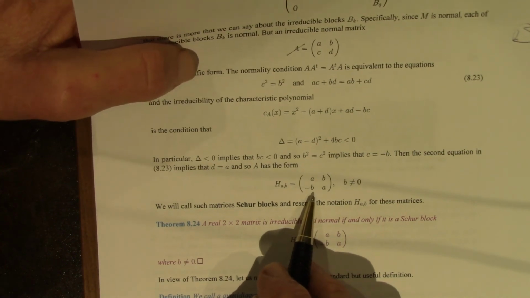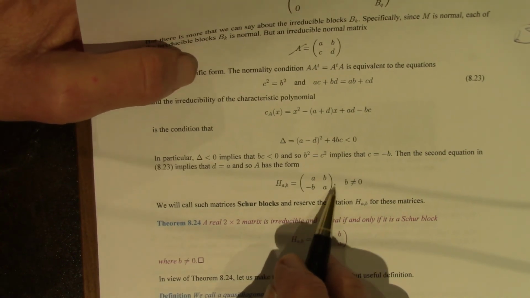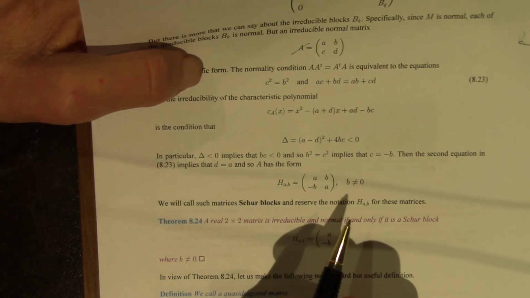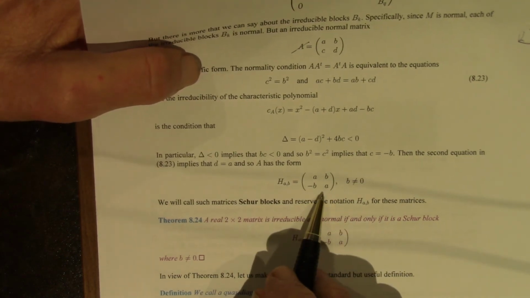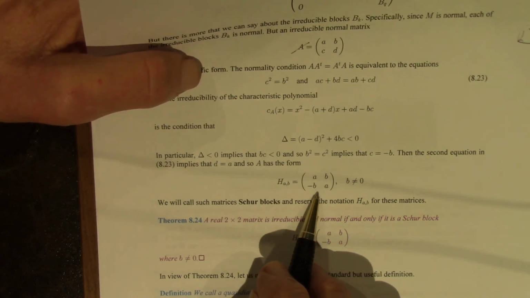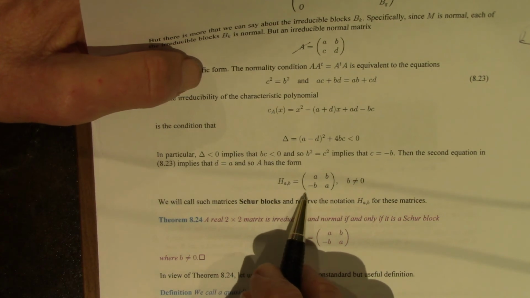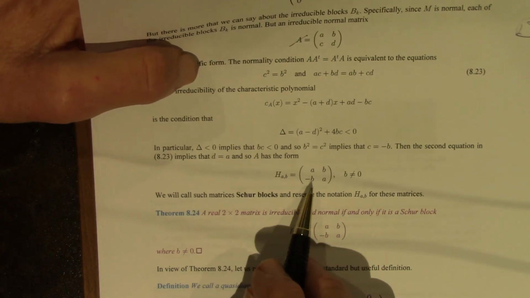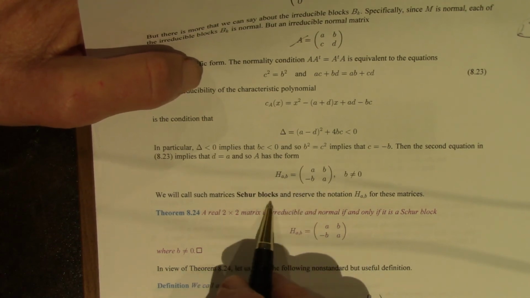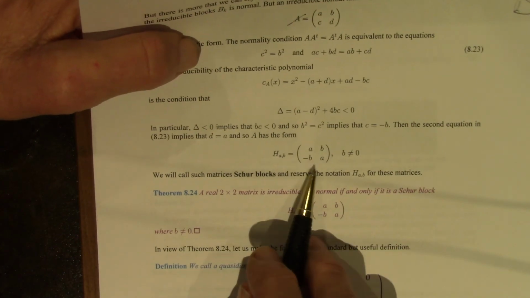And we recover the nice 2x2 form that we lost under Schur's Theorem. When the matrix is normal, we don't lose it. I'm going to call these Schur blocks. I don't know whether anybody else does or not, frankly.